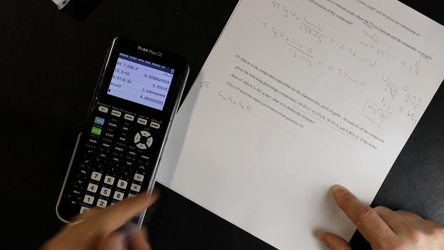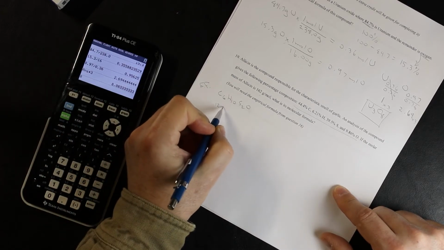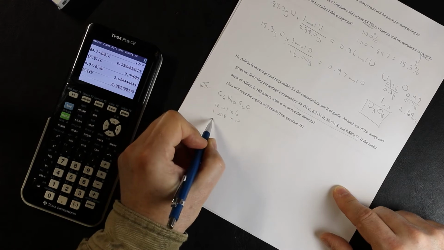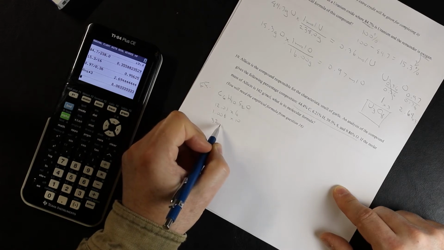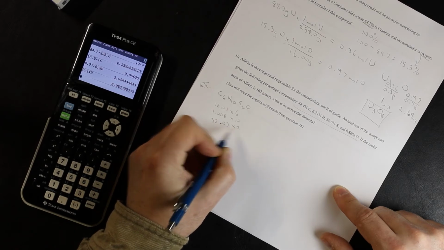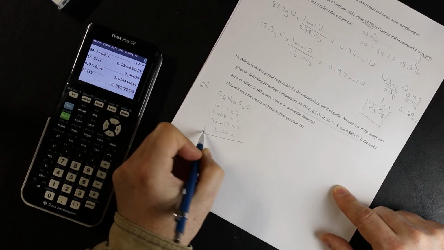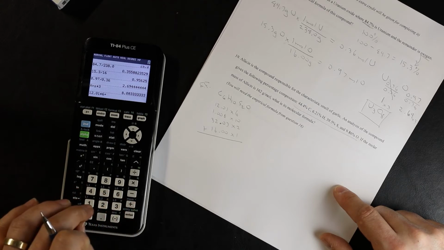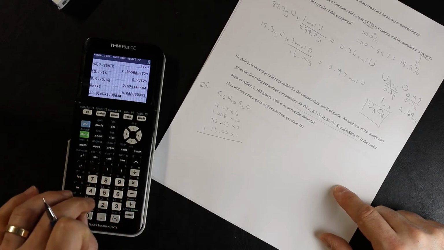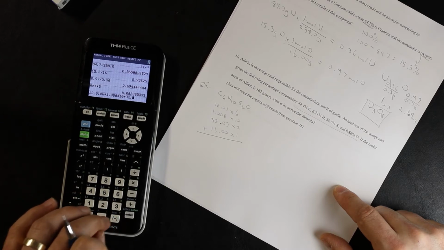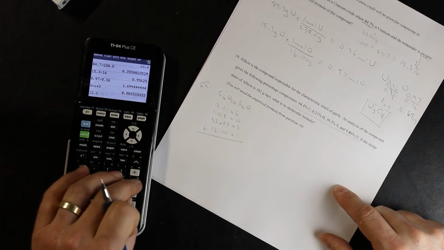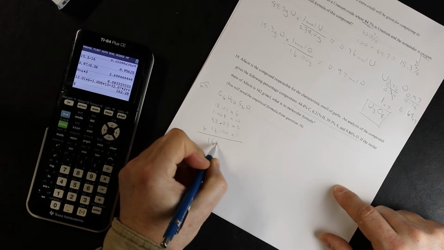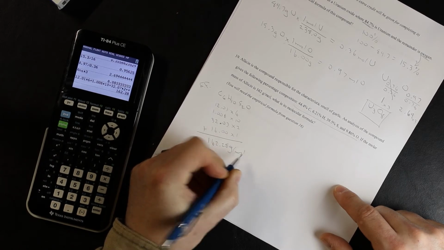How much does that weigh? Let's write it all out here. 12.01 times 6, 1.008 times 10, 32.07 times 2, and 16 times 1, and add all that up. 12.01 times 6 plus 1.008 times 10 plus 32.07 times 2 plus 16, 162.28 grams per mole.